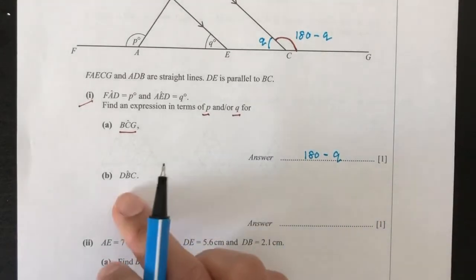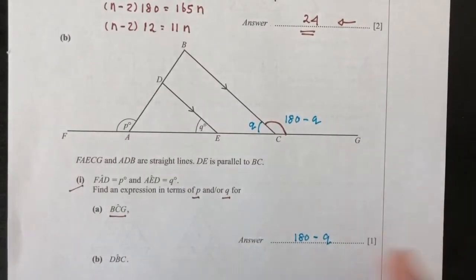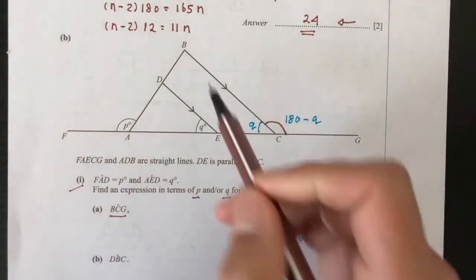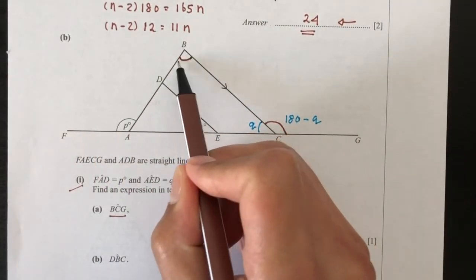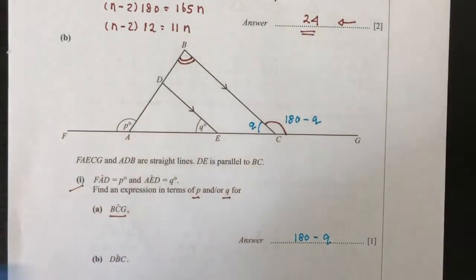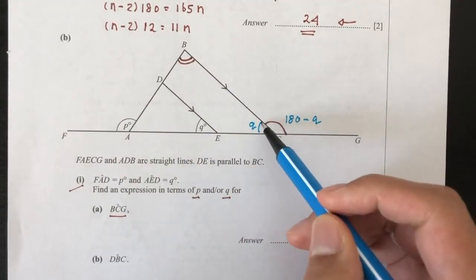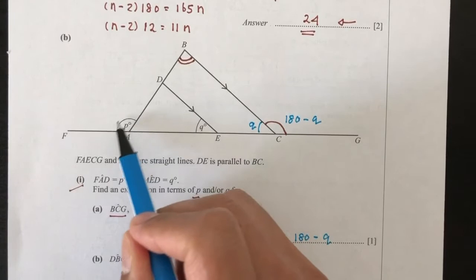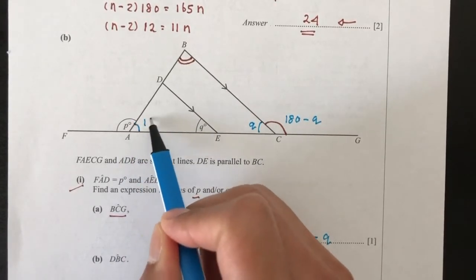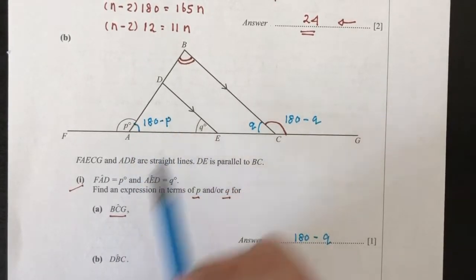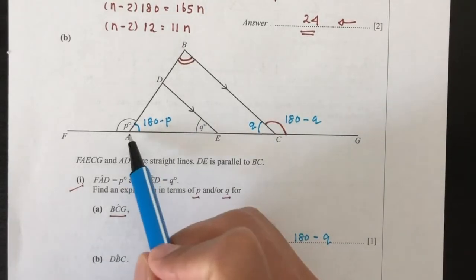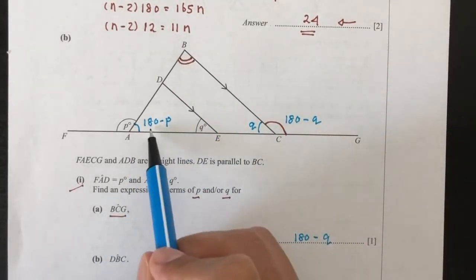Now for part B, DBC. So we have to find this angle. Now if you observe, if this is Q, and this one is P, this will be 180 minus P. So we have a big triangle ABC. We have this angle, this angle.